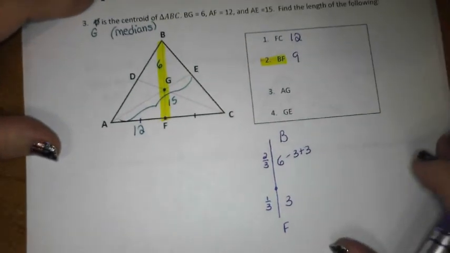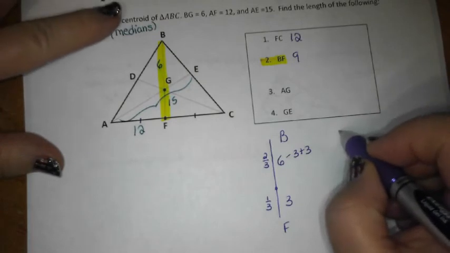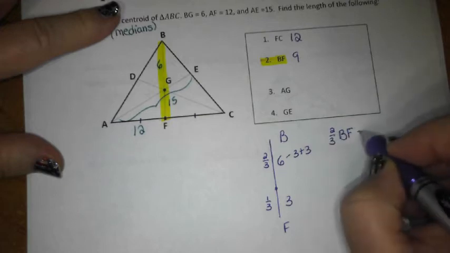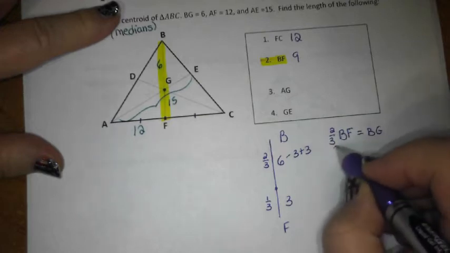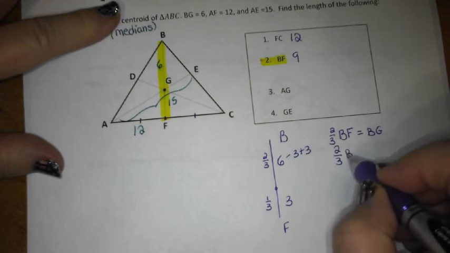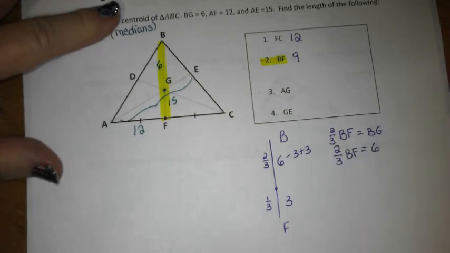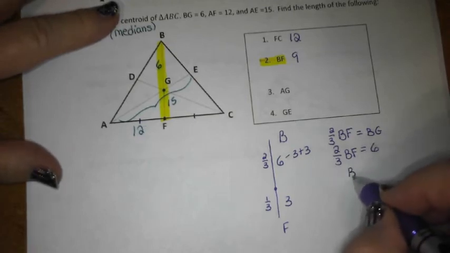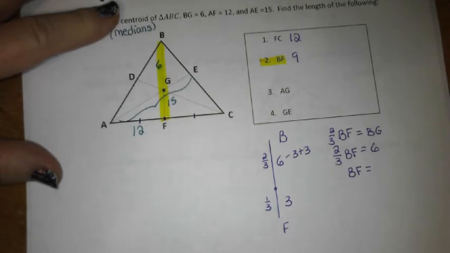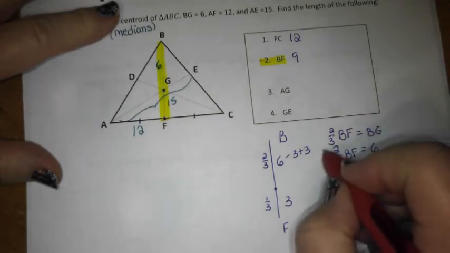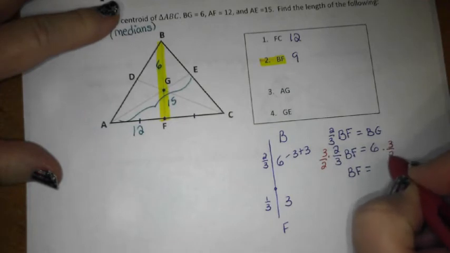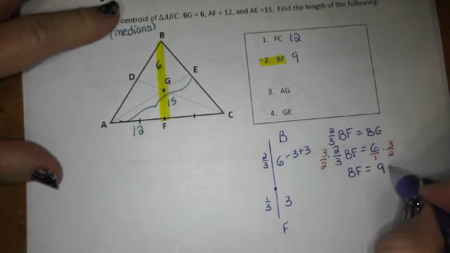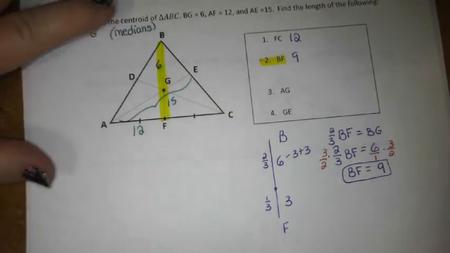If that didn't make sense, you could always say that we know that 2/3 of BF is BG. So if you wanted to say that 2/3 of this is 6, then you could come over here and multiply both sides by 3/2, and I get 18/2, which is 9. So it works that way.